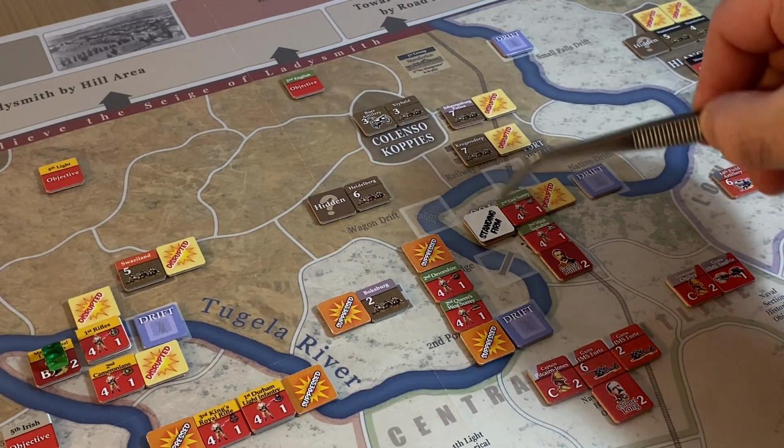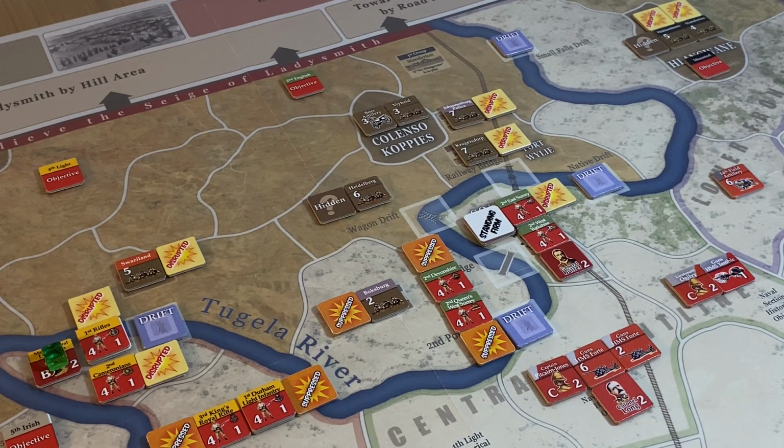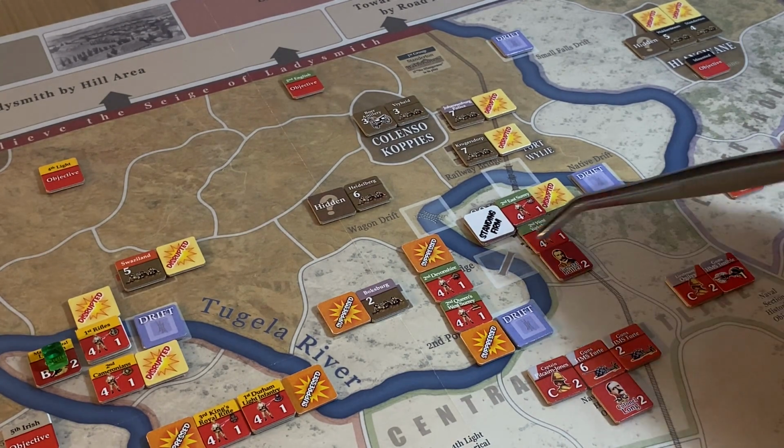And these guys can't fire at it. That's the road I went down.